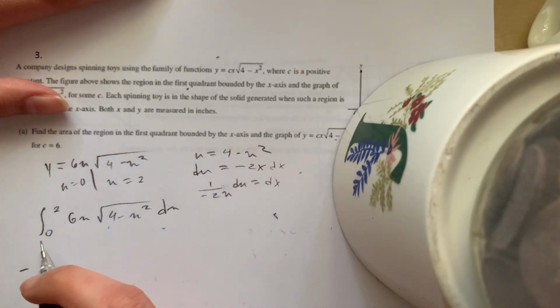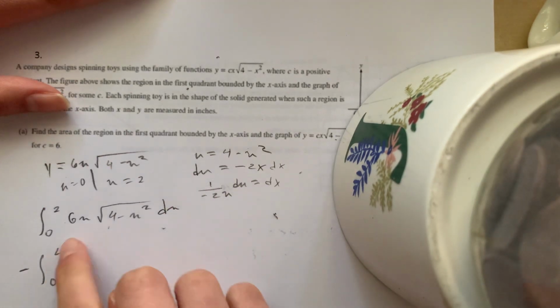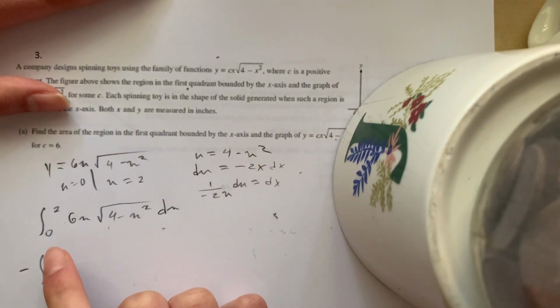And if we plug in 0, we'll get 4. The reason I put it flipped is that the lesser number is supposed to be at the bottom.